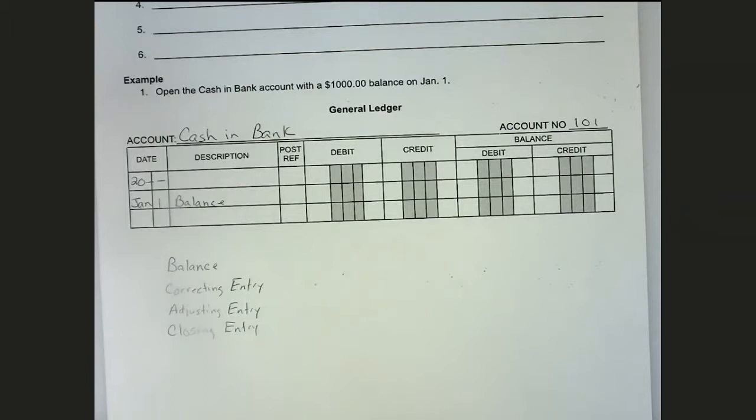So we're going to put a code in there, G, which stands for general journal, and then the page that the transaction is posted on in the general journal, page 1. So G1 would be what would go in a lot of that post reference column. The first set of debit and credit columns mirror what the transaction showed, and then this balance section is to keep the balance of that account.